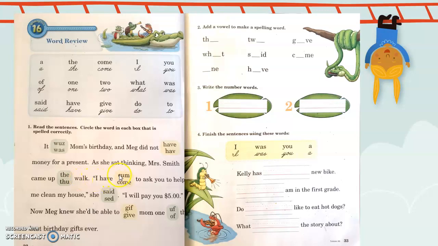I have come to ask you to help me clean my house. She said, I will pay you $5. Now Meg knew she'd be able to give Mom one of the best birthday gifts ever.